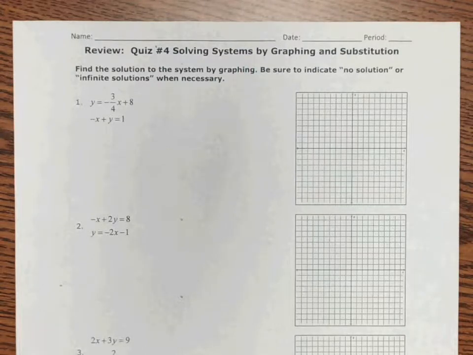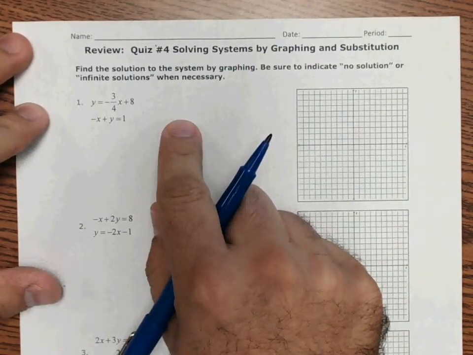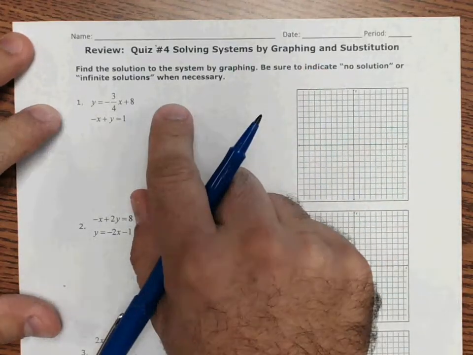We got this posted on the Google Classroom as well as the key posted for you guys to view on Thursday. So hopefully this is helpful for you. So the first section is find the solution to the system by graphing. Be sure to indicate no solution or infinite solutions when necessary.